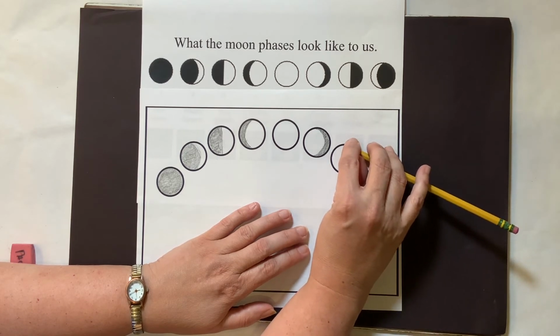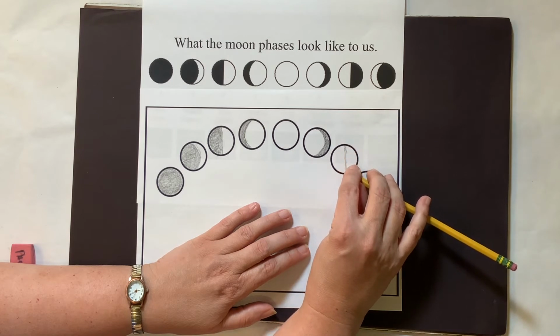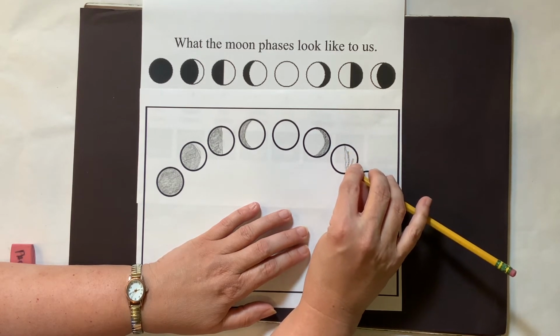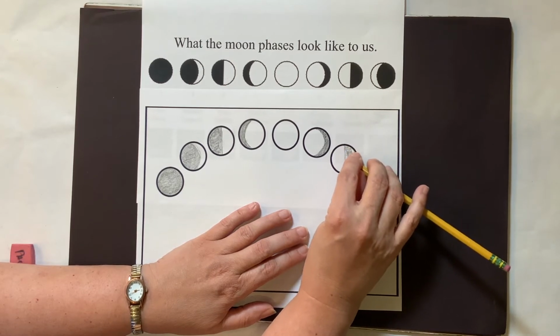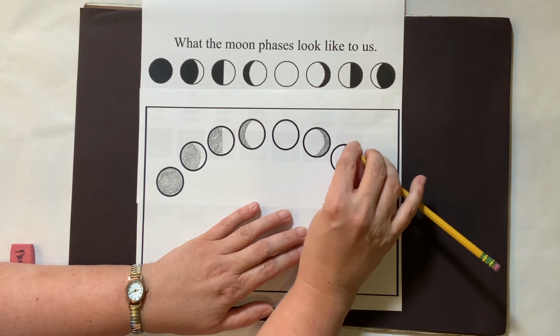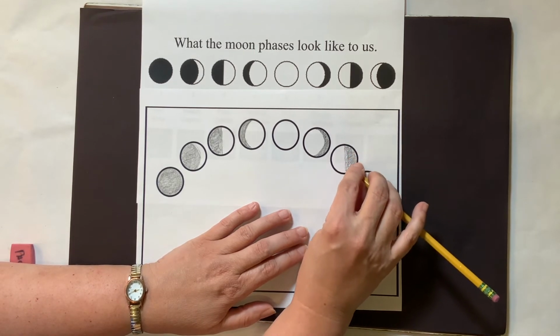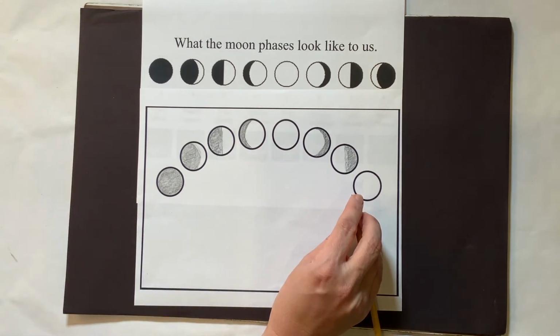That's our half. It's our last quarter. That is called our last quarter. We color it up. How are you doing? Are they coming out? I'm not finished with these. I'm going to go back to each and every one of these.